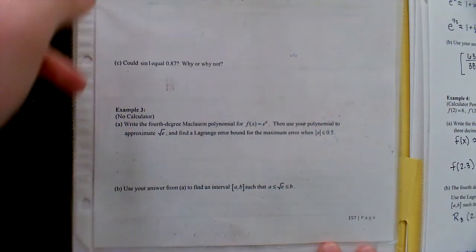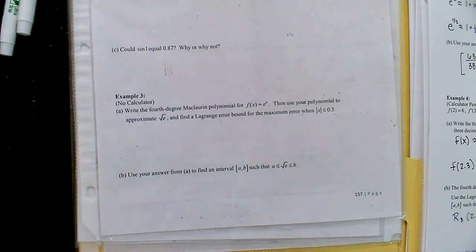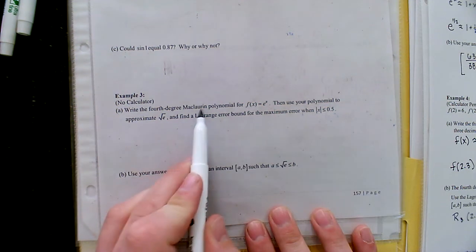So it says, write the fourth degree Maclaurin polynomial for f of x equals e to the x. Then use your polynomial to approximate the square root of e. And find a Lagrange error bound for the maximum error when the absolute value of x is less than or equal to 0.5.